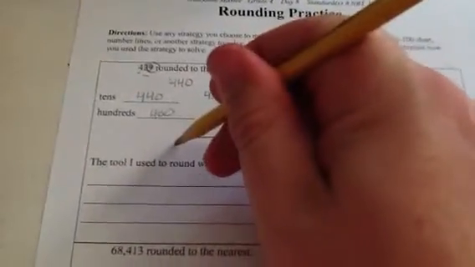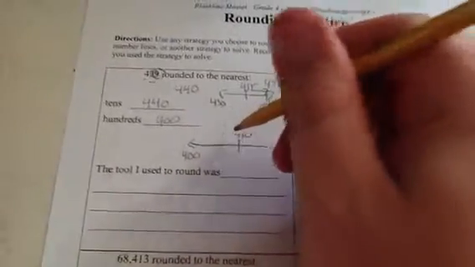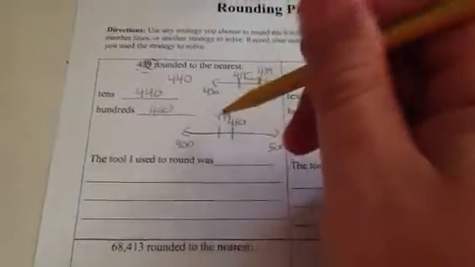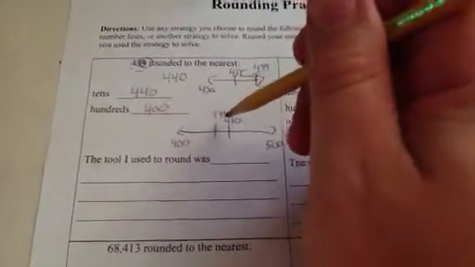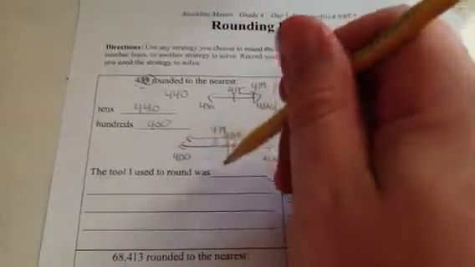If I were doing that with a number line, I'd have 400. I'd have 500. My midpoint would be 450. My number then would be right here, just to the left of 450. So I'm going to slide it to the left, and it's less than. So again, it's 400. Whatever strategy you use, you can write it up on the bottom and how you did it. Okay, so running through these a little bit quicker now, I'm just going to use the standard.